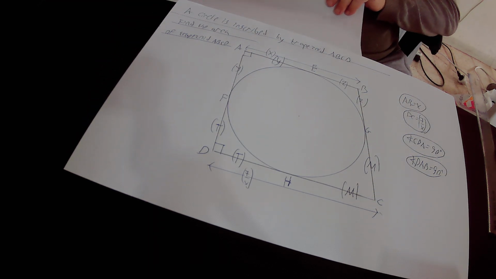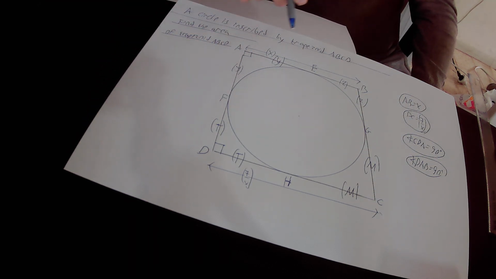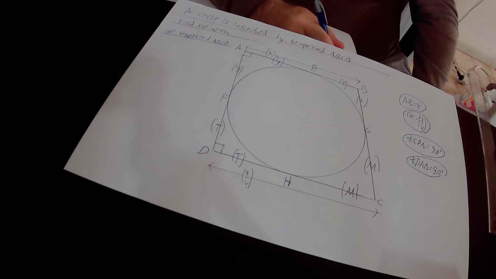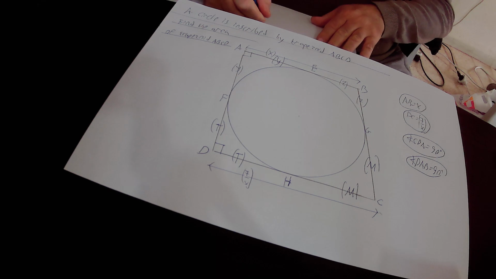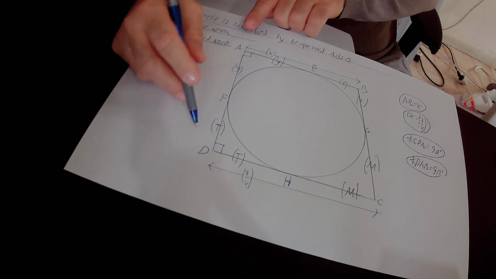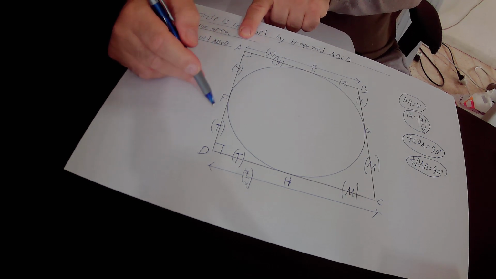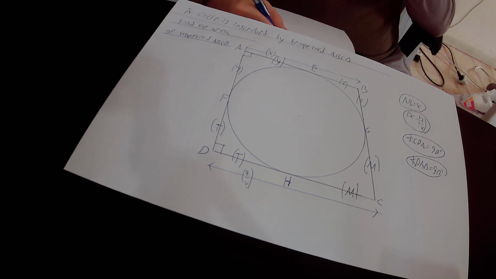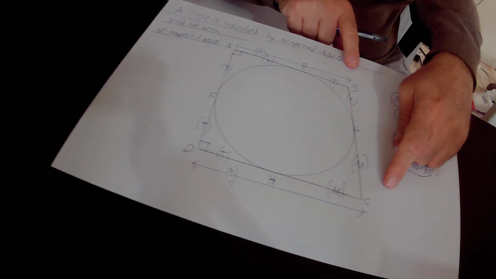Likewise, what is the length of side AD with the opposite side, side BC? AD plus BC. AD equals Y plus T, plus BC.